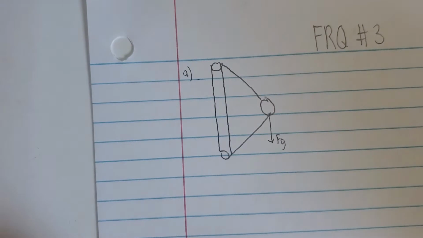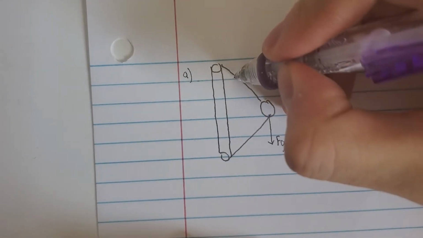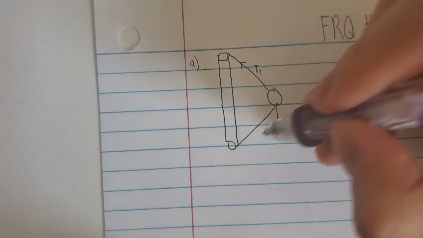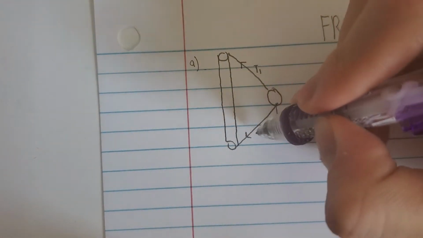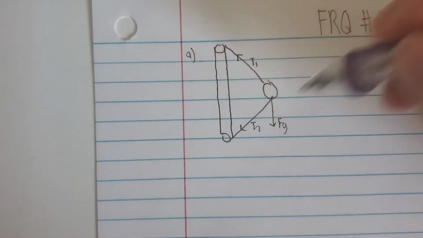We also have the forces of tension. So let's call this T1 here. I'm only going to point the arrow this way because we're focusing on this object. And there's T2 right here, and the arrow's pointing this way, pulling it towards the side.